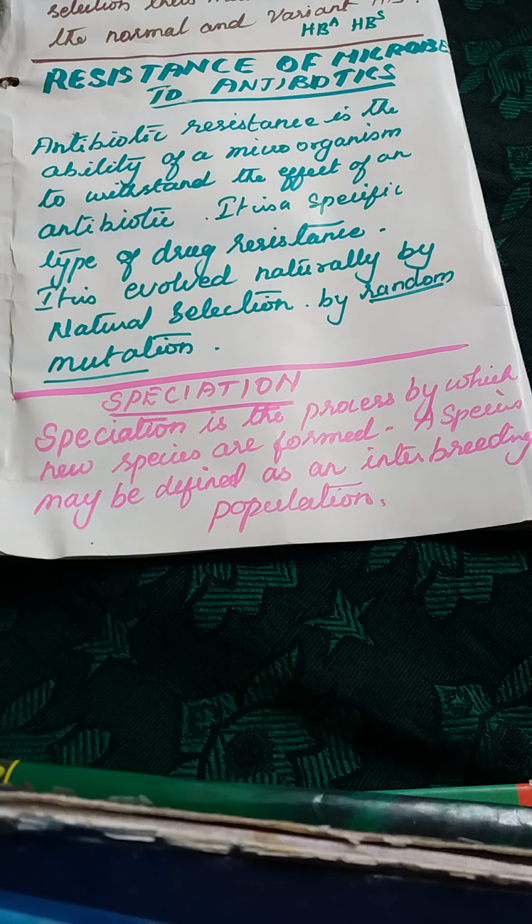So speciation is a process by which new species are formed. A species may be defined as an interbreeding population which is reproductively isolated from other similar but morphologically distinguishable populations. A species must interbreed among one another, but morphologically similar organisms may show some other difference, and with them they should not breed.